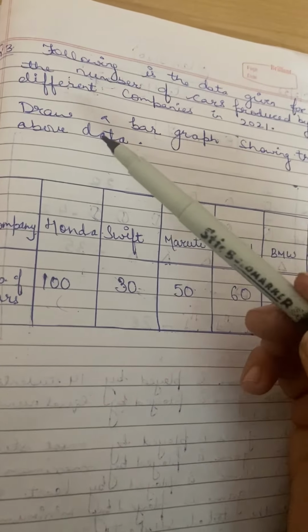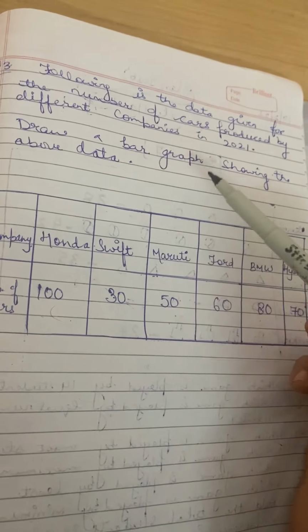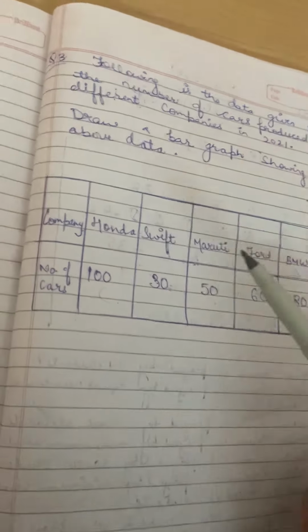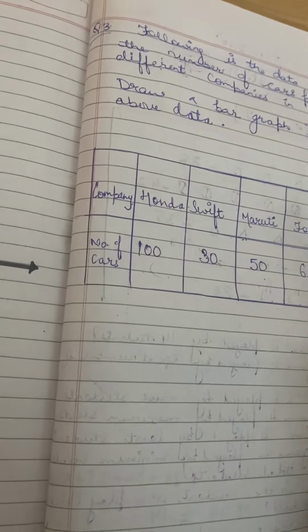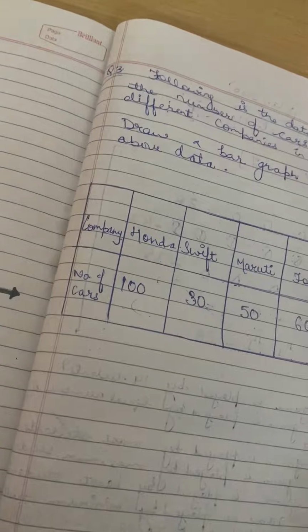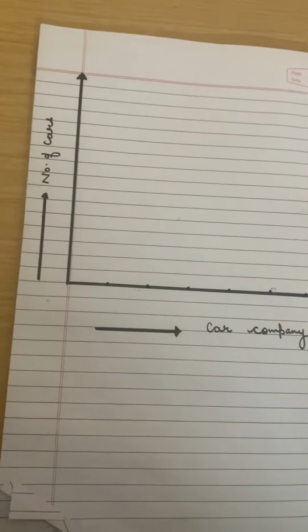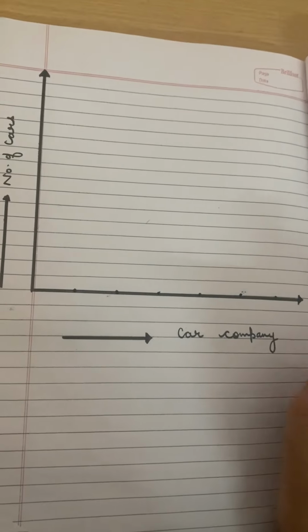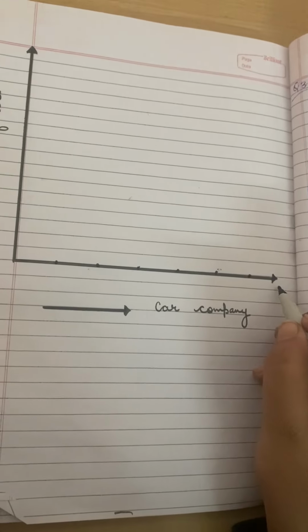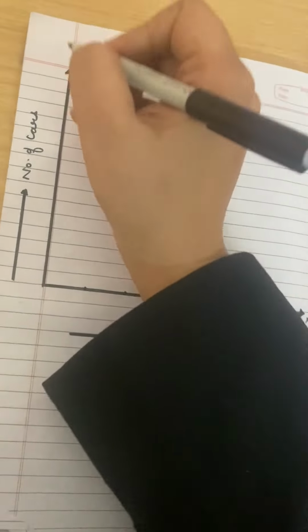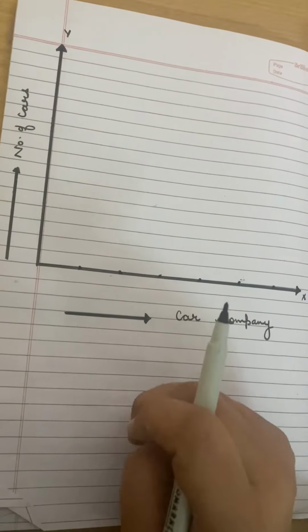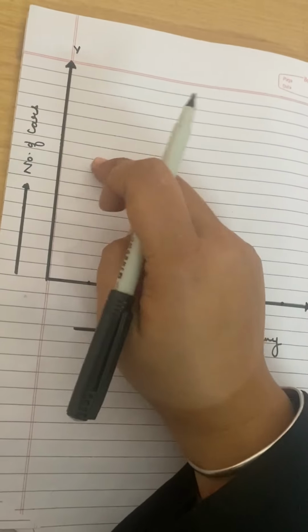Now see what we have to do in the question. Draw a bar graph showing the above data. You have to draw a bar graph for this data. See how you will draw it. First of all, you know that whenever you have to draw a bar graph, you have to draw an x-axis and y-axis. It is the horizontal one and the vertical one.